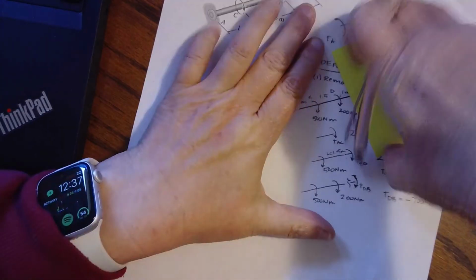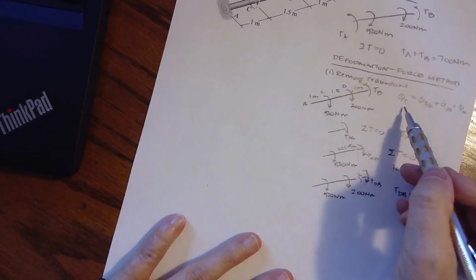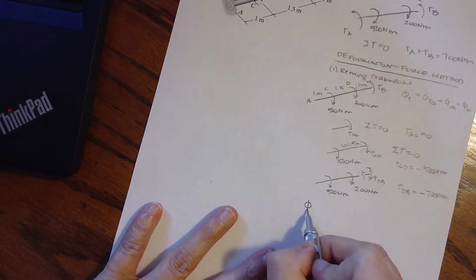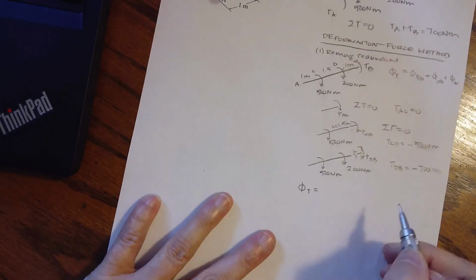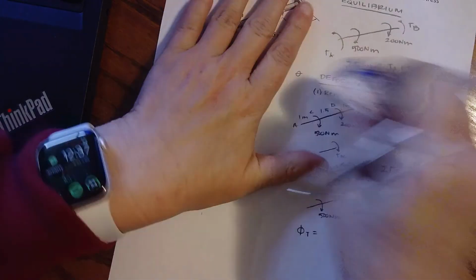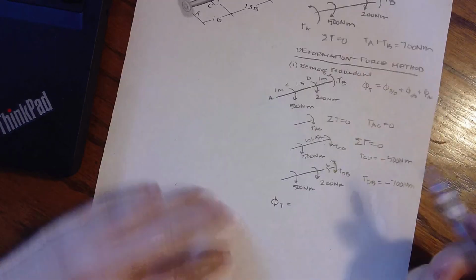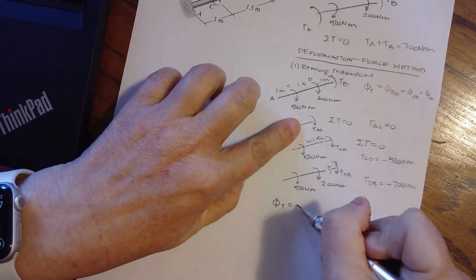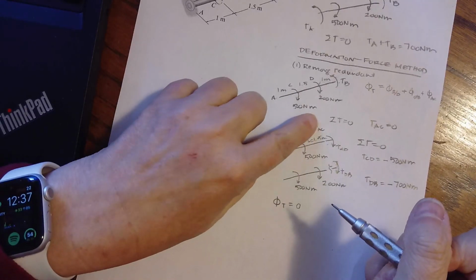Okay, so now if I want to know the rotation that's occurring, I'm going to have the rotation from the torque. I know that rotation, not theta, rotation is TL over JG, so I can look at my first segment. We have 0 rotation because there's no internal torque.